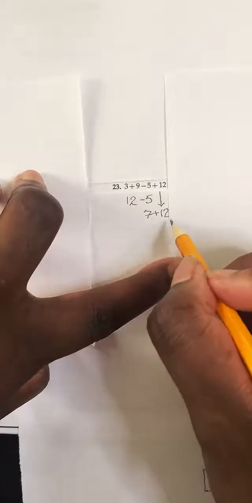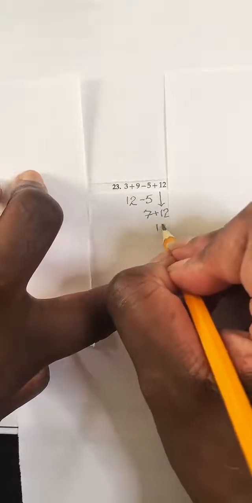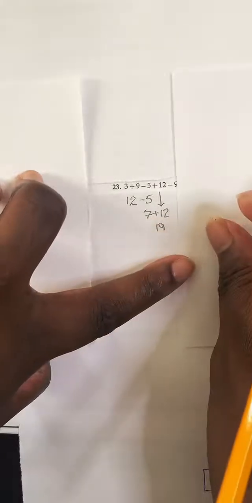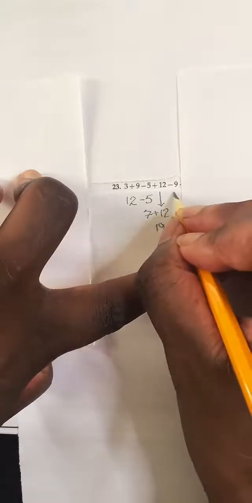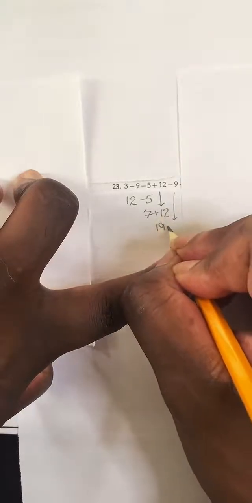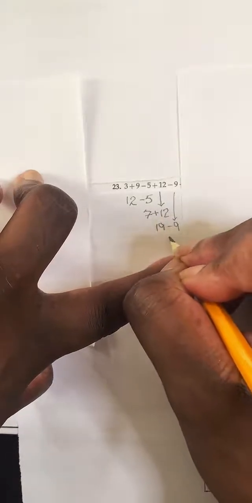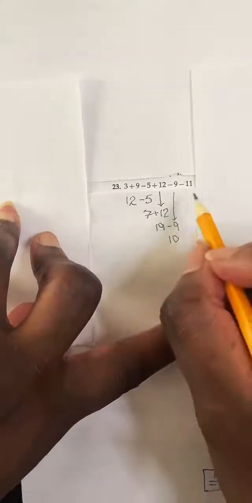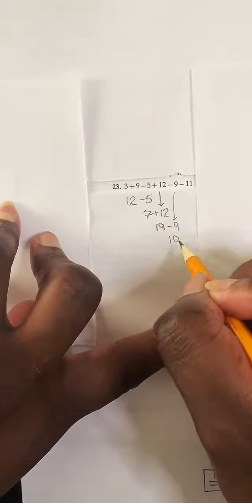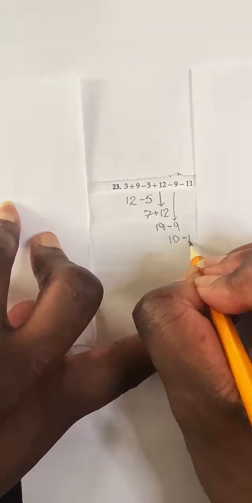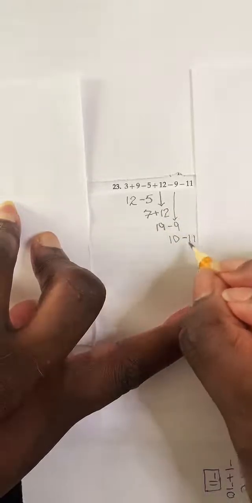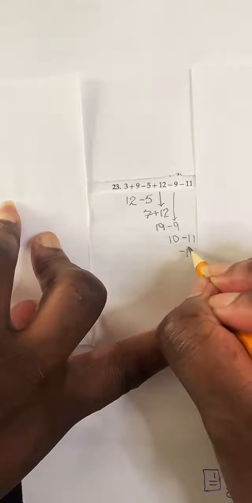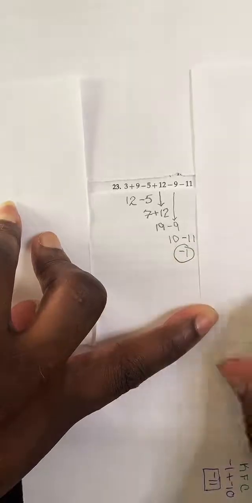Okay, 7 plus 12, that gives us 19. Slide it over. Bring down the minus 9. 19 minus 9, that gives me 10. Slide it over. Now we have a positive 10 minus 11. So 10 minus 11 will give me a -1.